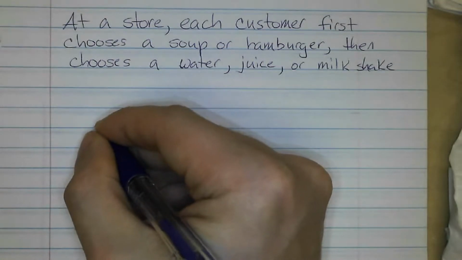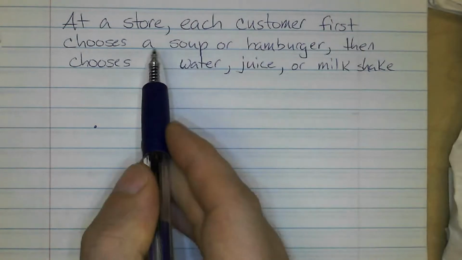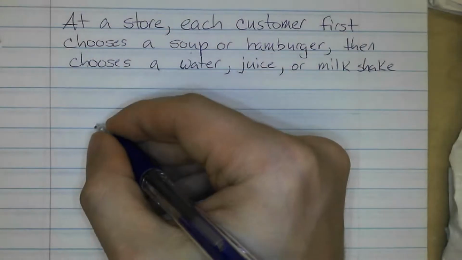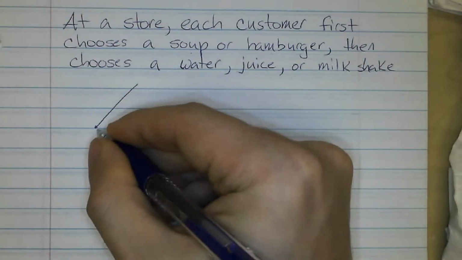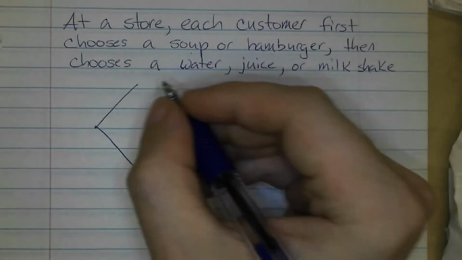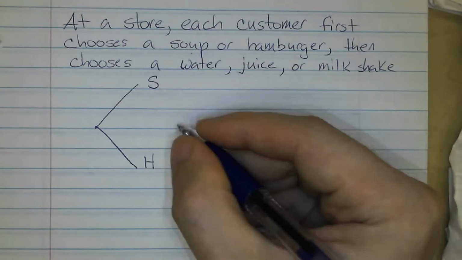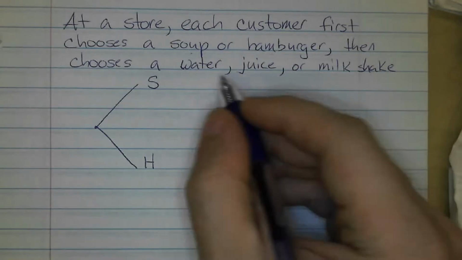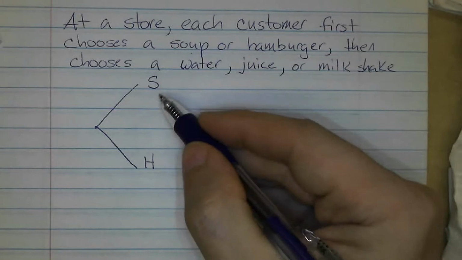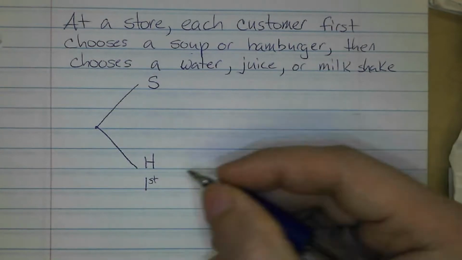First, you start out with the first round of choices. The first round of choices, you get to choose between a soup or a hamburger. That's two options in this event. So I'm going to draw two branches here, one for each option. First option is soup. Second option, hamburger. Now all I wrote was S and H. You can do that too. Don't worry about writing the whole word. Abbreviate this. No problem.